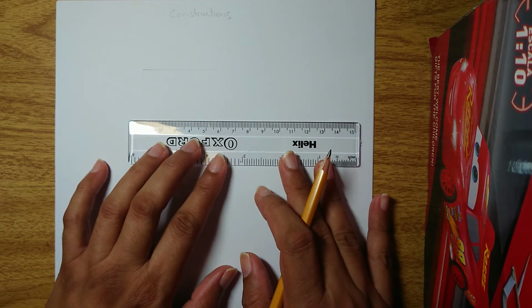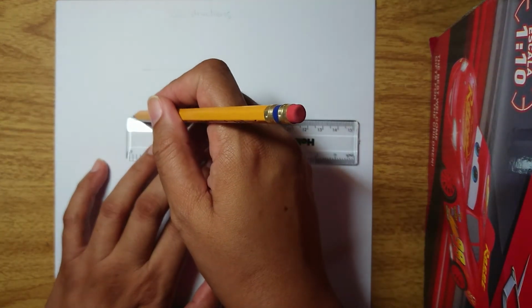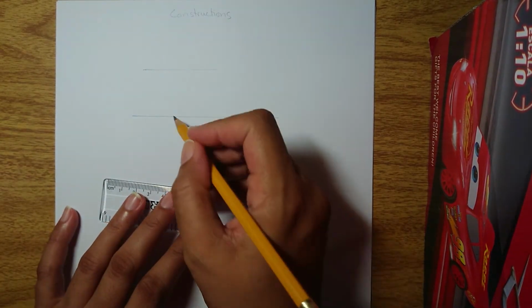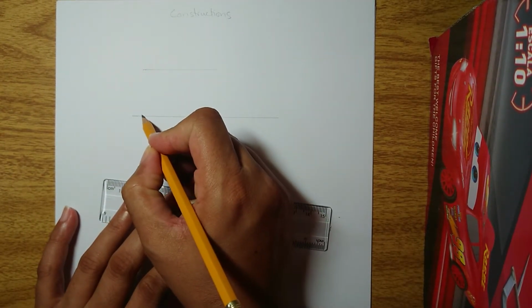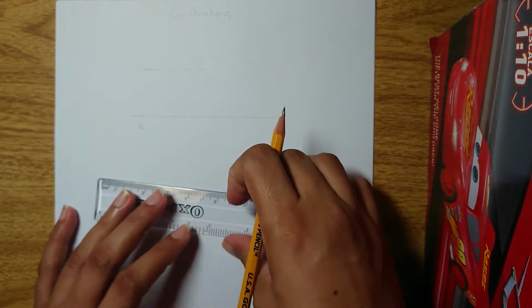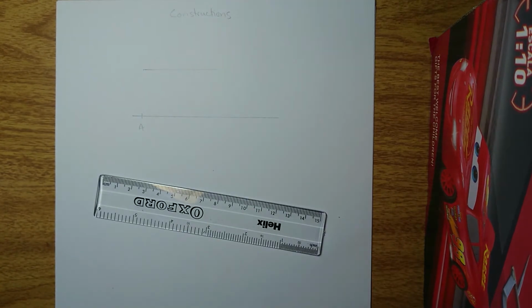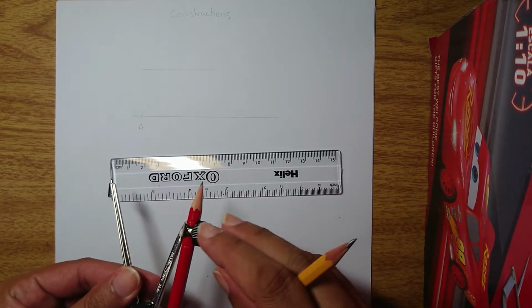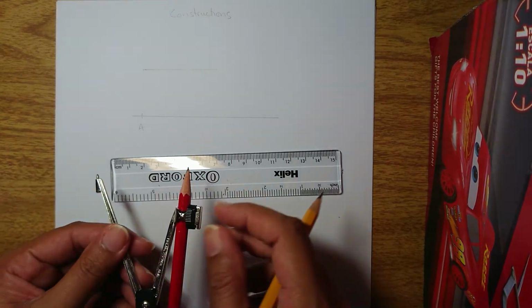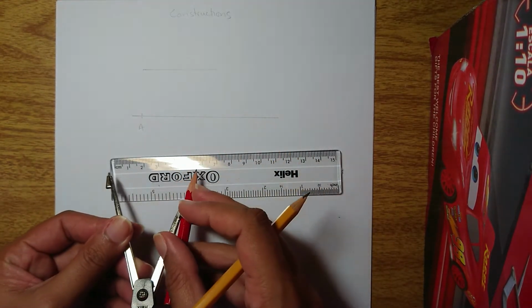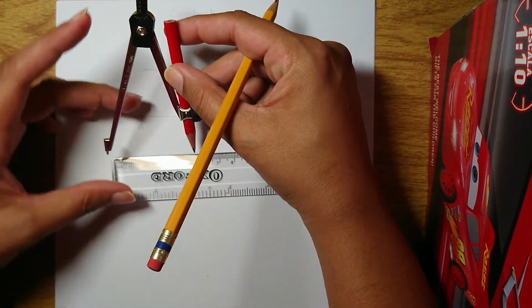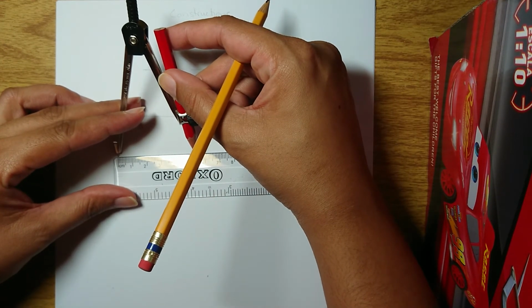If you want to construct a line of 5 centimeters, what you do is you just draw a line that's longer than 5 centimeters, and you define a starting point here. So we're just going to put a stroke, and that's our starting point. We're going to take our compass and measure out from the pointy bit to your pencil on your ruler 5 centimeters. You're going to try to do that as accurately as possible. Make sure your ruler is down flat.